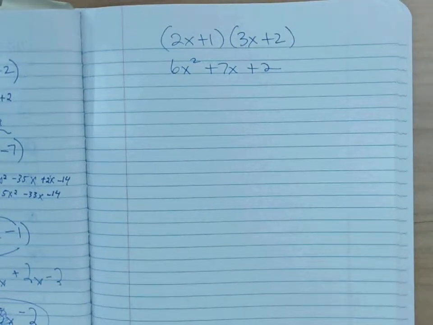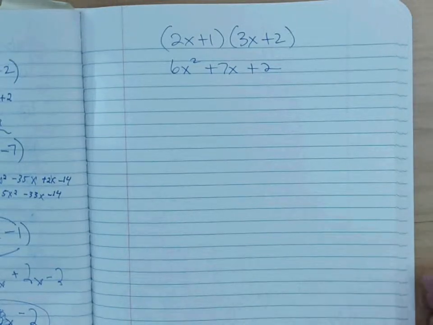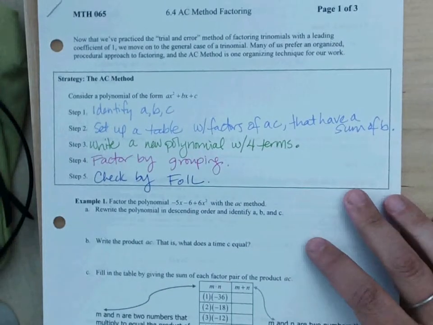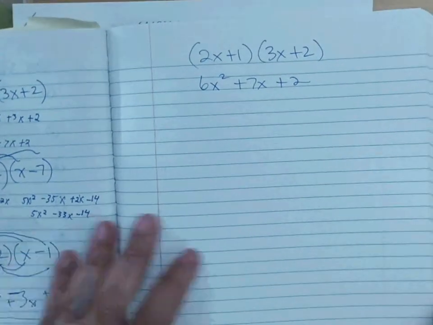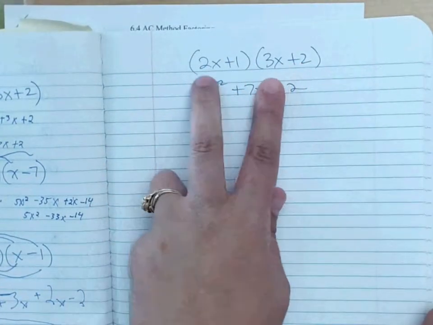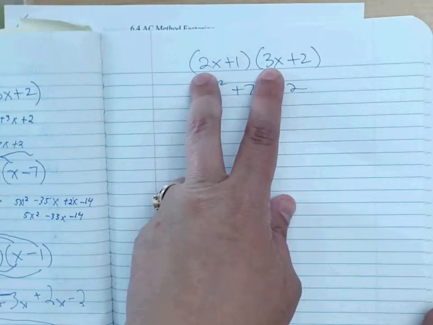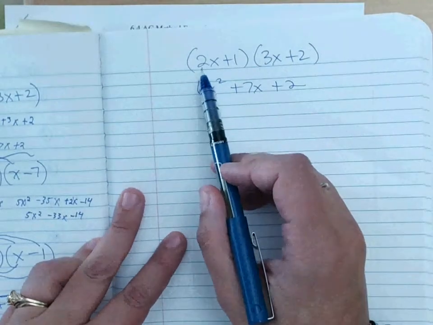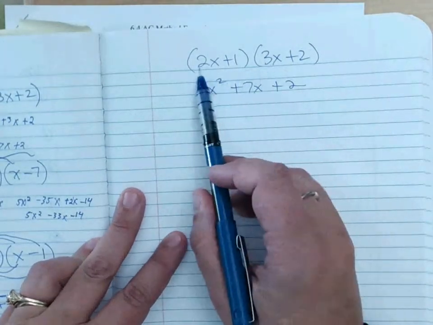Okay, in this video we're going to start talking about section 6.4, factoring, the AC method of factoring. So the issue arises when we multiply two binomials where it's not just x times x. What's going on here? We have coefficients of 2 and 3.